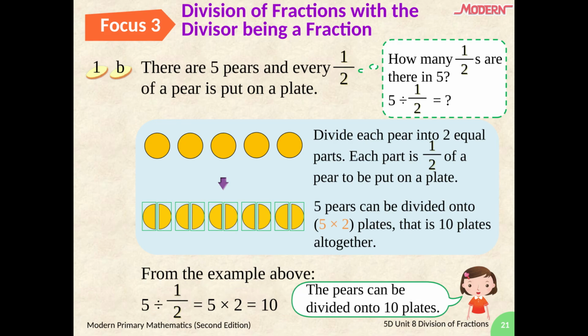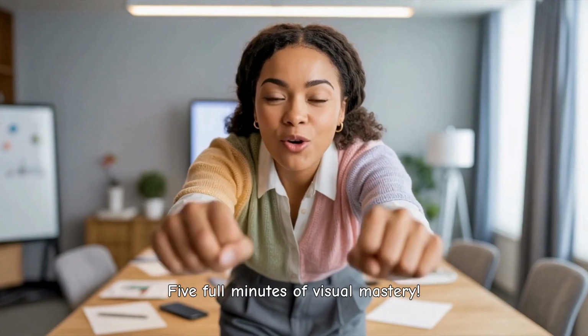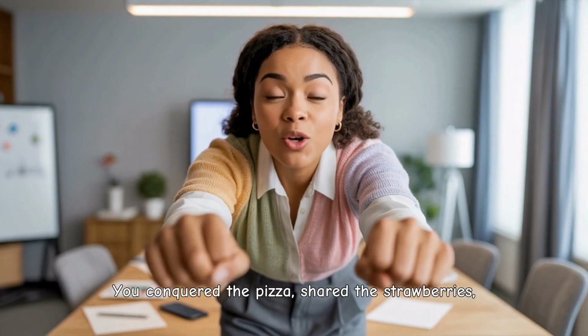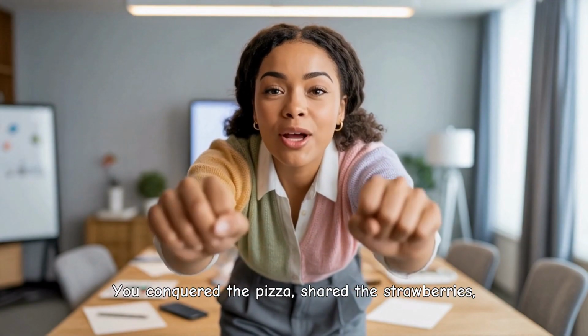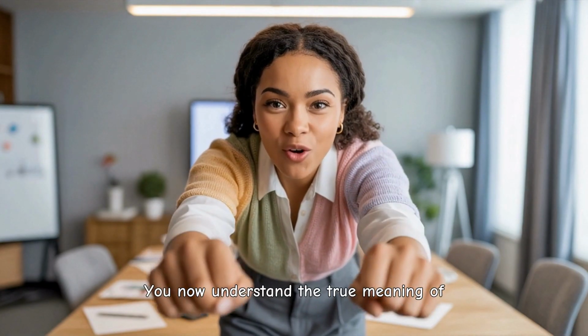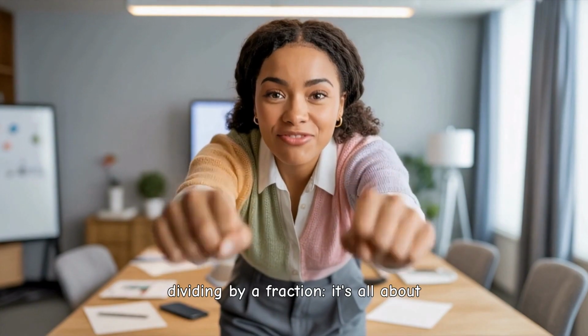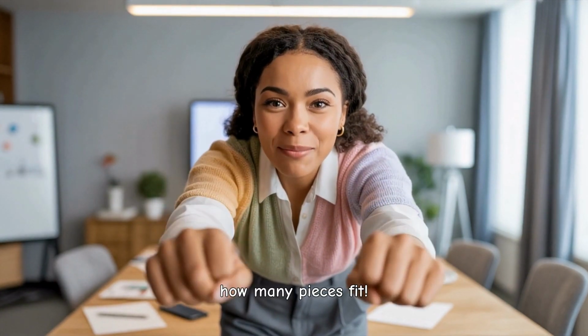Do you see it? We fit 2 plates for every single pear. You are literally doubling your efficiency with fractions. This is the power of the piece. Great execution, team. 5 full minutes of visual mastery. You conquered the pizza, shared the strawberries, and plated the pears. You now understand the true meaning of dividing by a fraction. It's all about how many pieces fit.